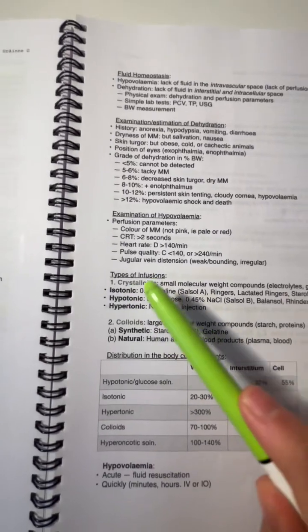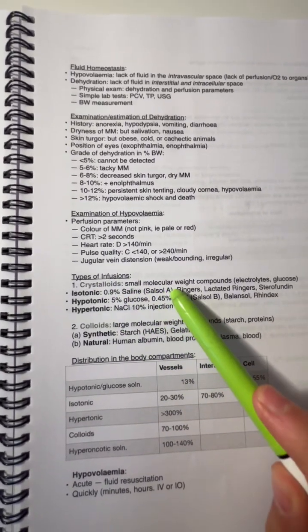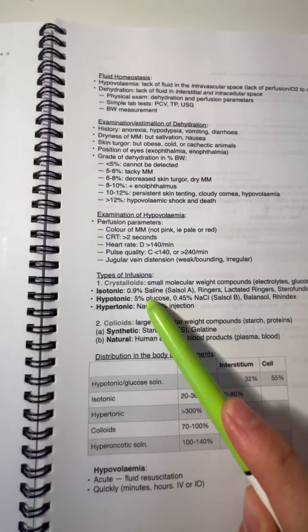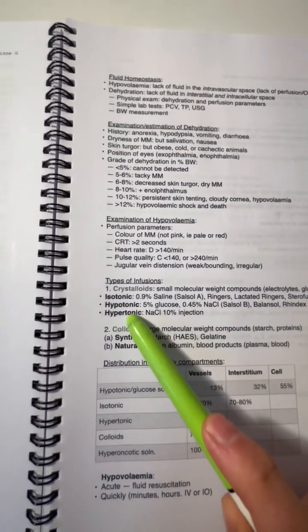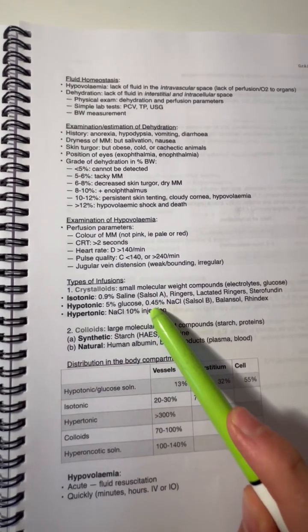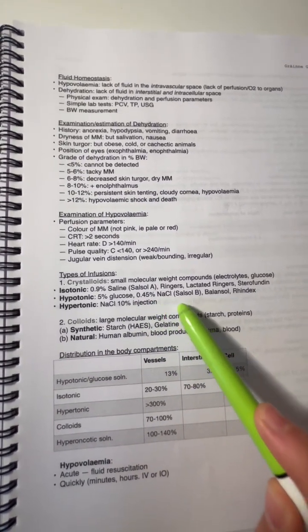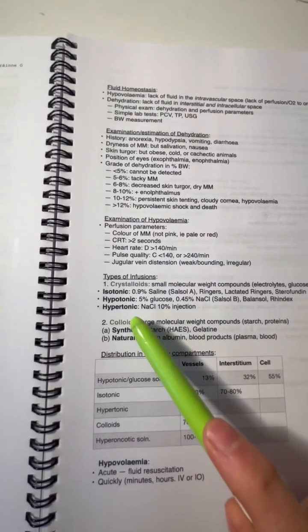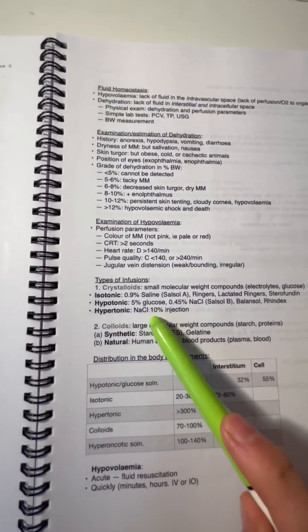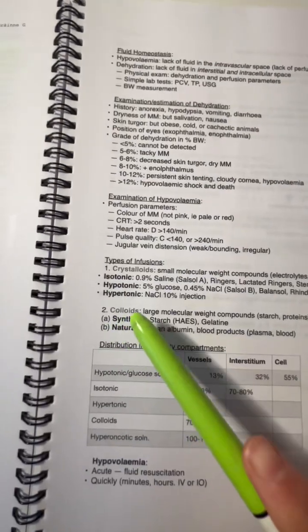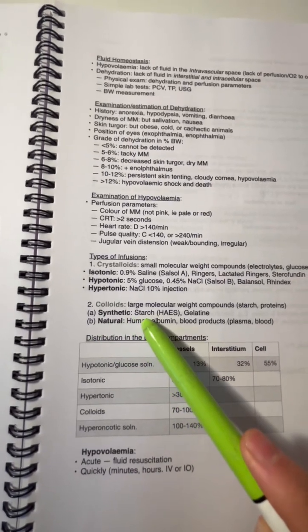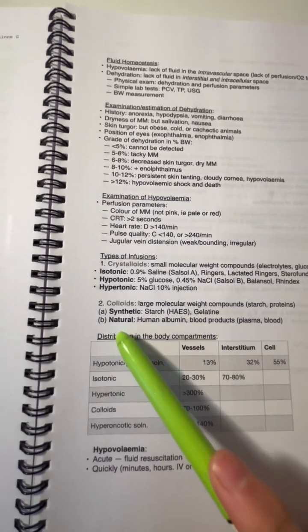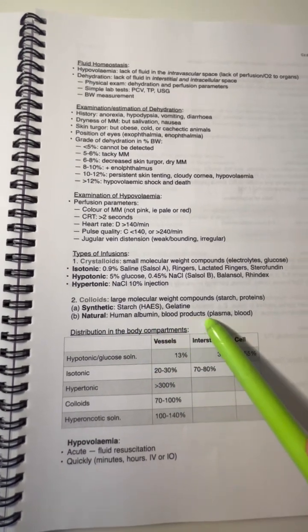The types of infusions. Crystalloids are a small molecular weight compound, such as electrolytes and glucose. Isotonic is 0.9% saline. It can also be Ringer's lactate and Ringerfundin and Sal sol A. Hypotonic is 0.45% NaCl, and it can be Sal sol B as well. And hypertonic is a sodium chloride 10% injection. Colloids are a large molecular weight compound, such as starch and proteins. You can have synthetic, such as starch, which is HAES, or you can have natural, such as human albumin, or blood products, such as plasma.